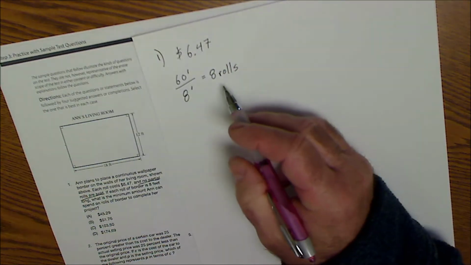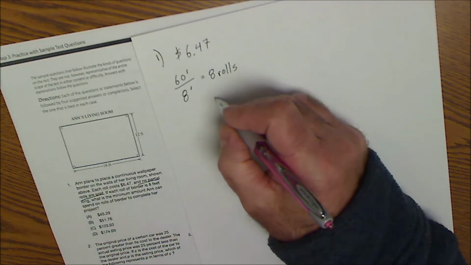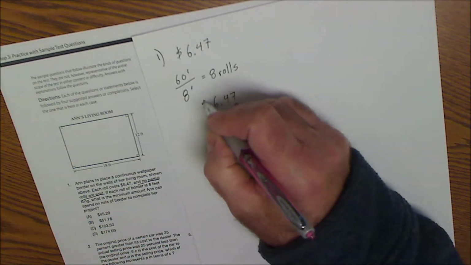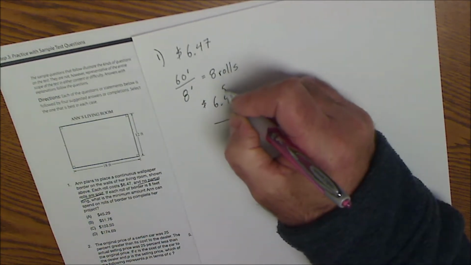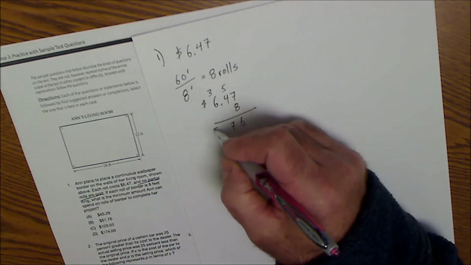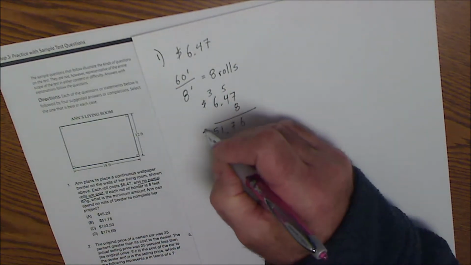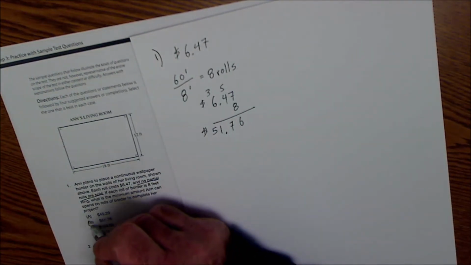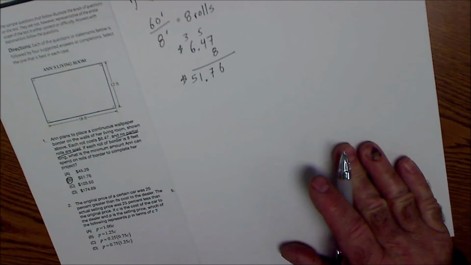And then I'm going to take 8 rolls and multiply it by the dollar amount, 647 times 8, to get 5176. So the total she spends is $51.76.